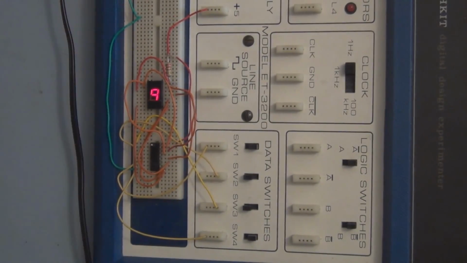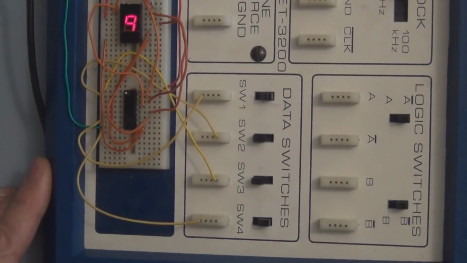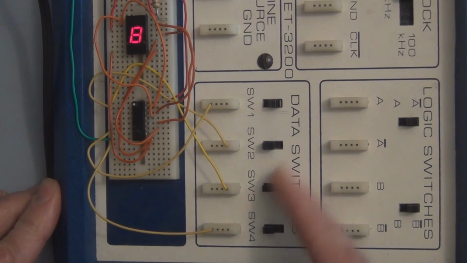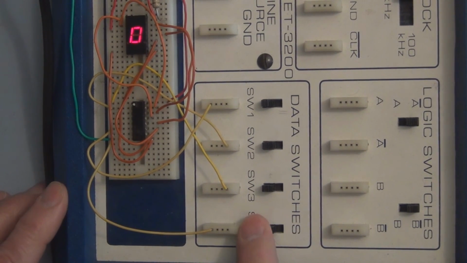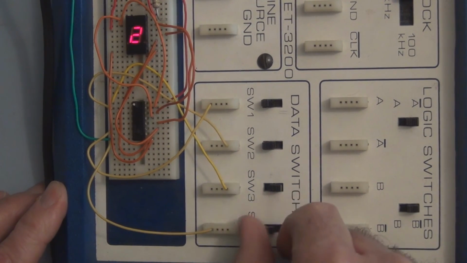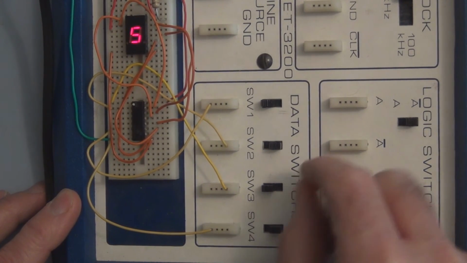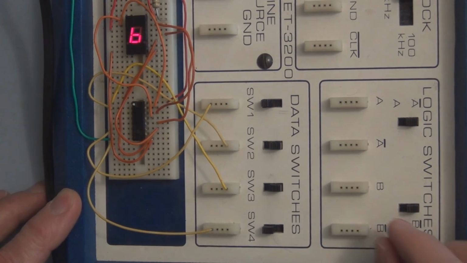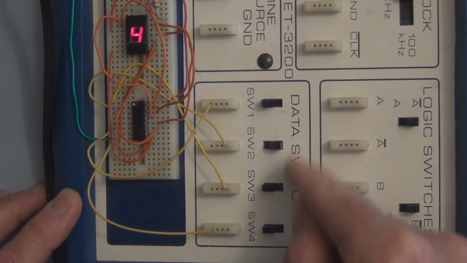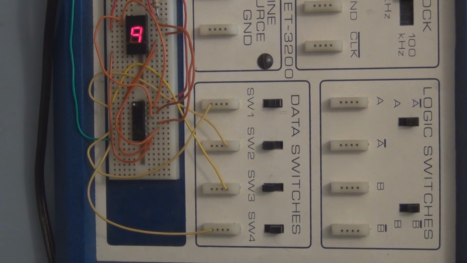Maybe if I put this sideways, you can see that better. You get a close up. So here are the codes. It's 0, 0, 0, 0. 1, 2, 3, 4, 5, 6, 7, 8, 9.